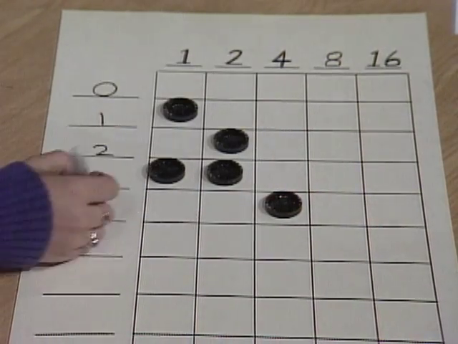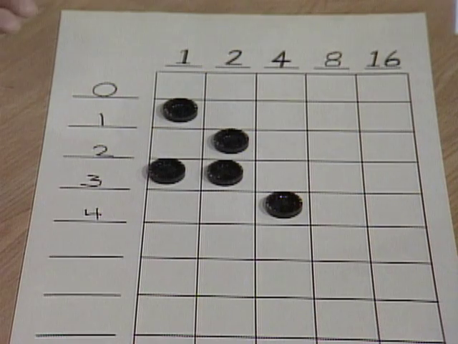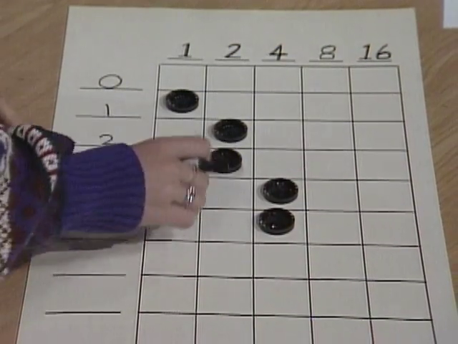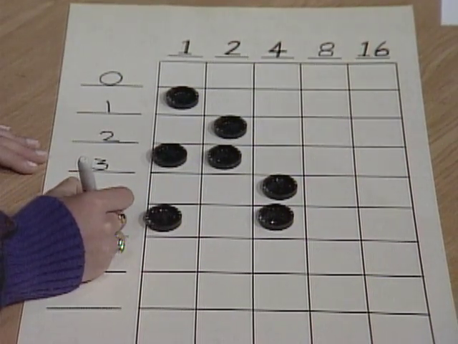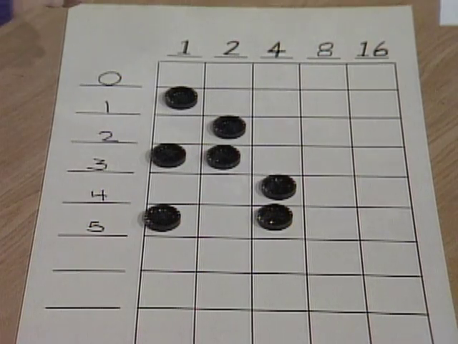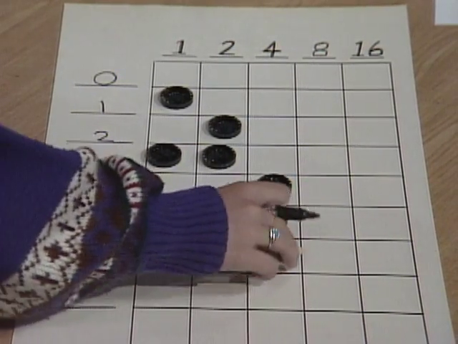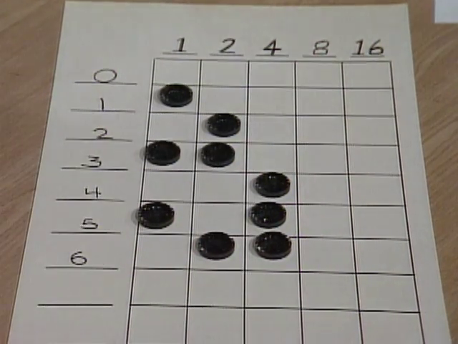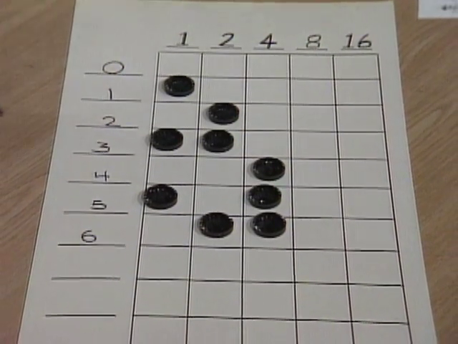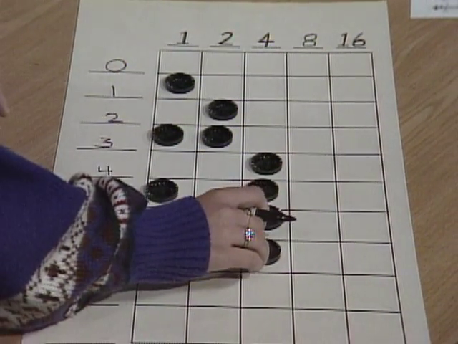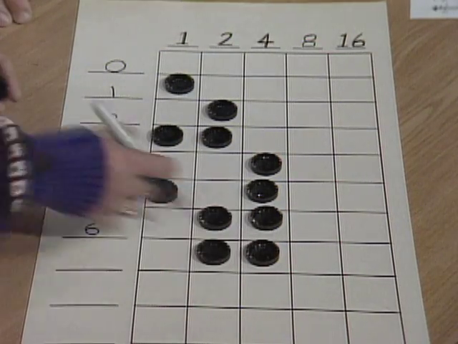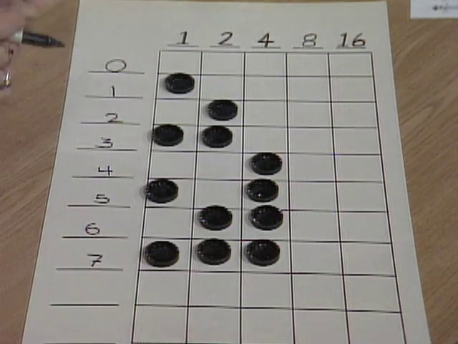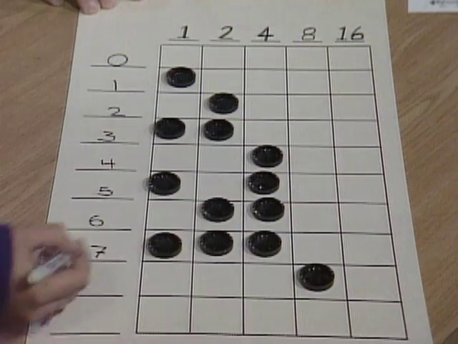That's the 4 column. 5. 4 plus 1. Next. 6 would be a 4 and a 2. Next. A 7 would be a 4, a 2, and a 1. And an 8? An 8 would be just here because of the 8 column.